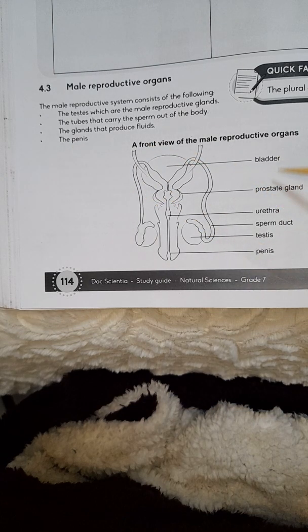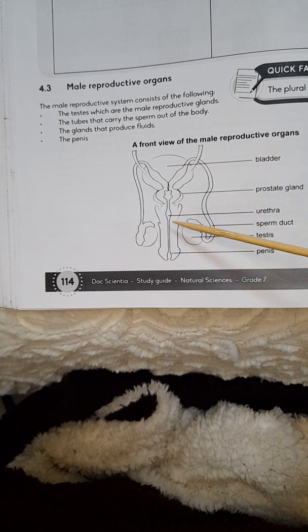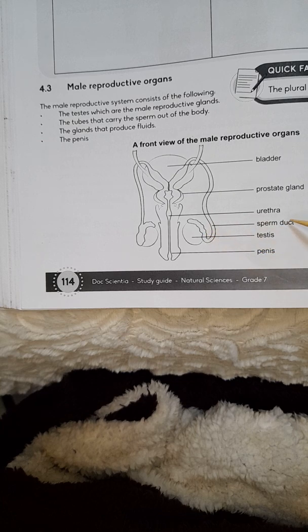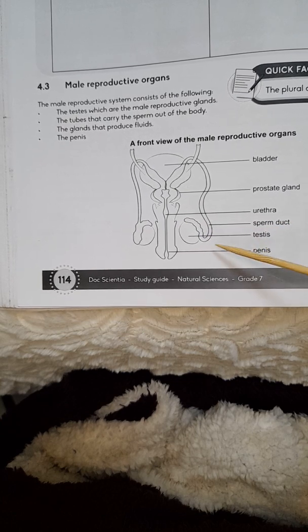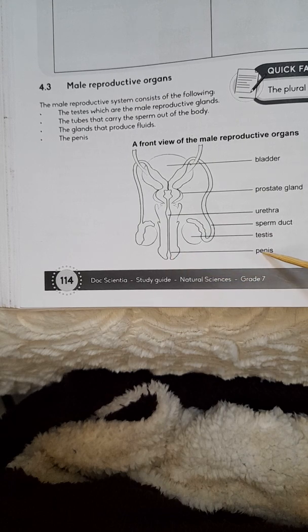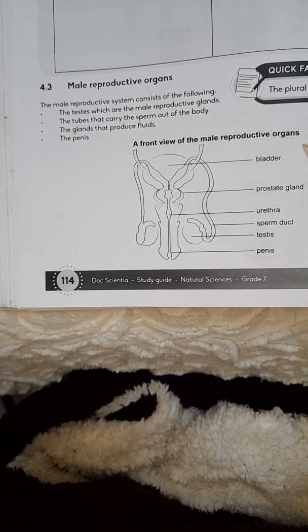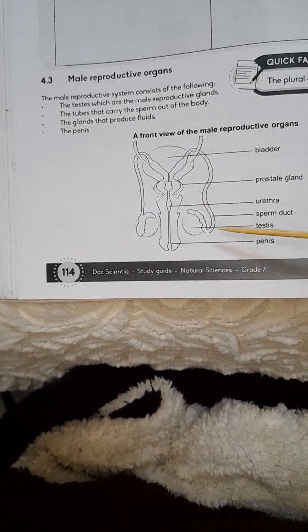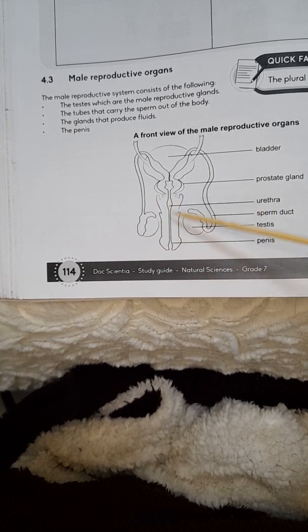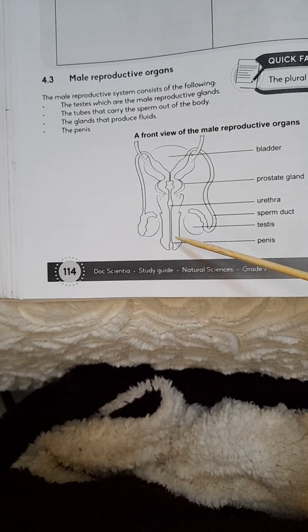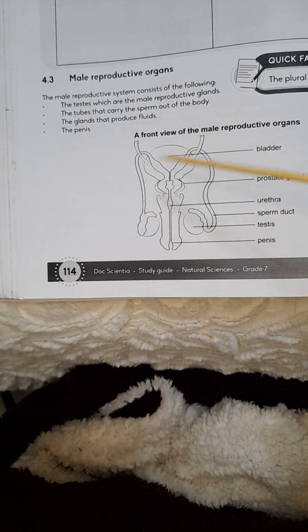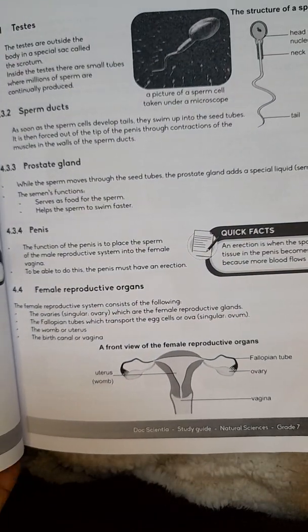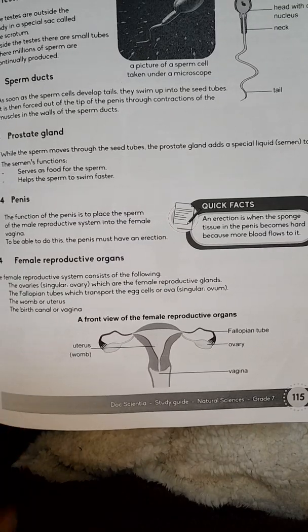So let's look at the diagram. We have the bladder, the prostate gland, the urethra, the sperm duct, which are the tubes, the testes, and the penis. This is a front view of the male reproductive organs. This entire part is the male reproductive organ. We mostly think that only the penis is the reproductive organ, but everything in here contributes to the male reproductive system.